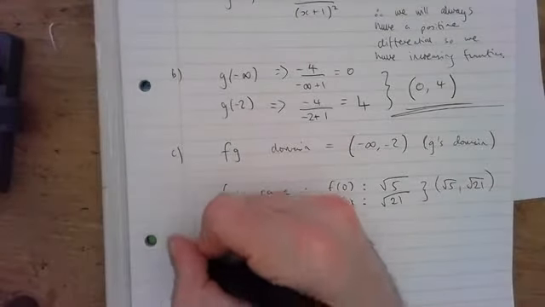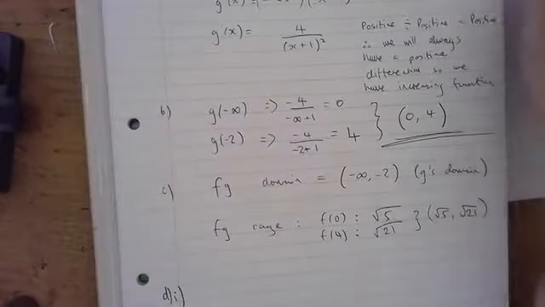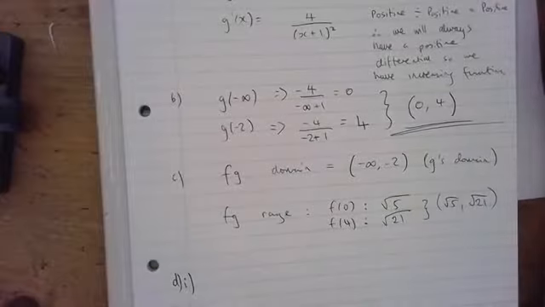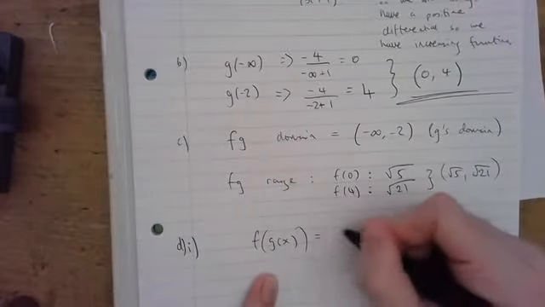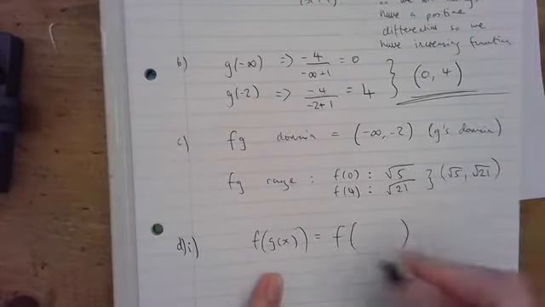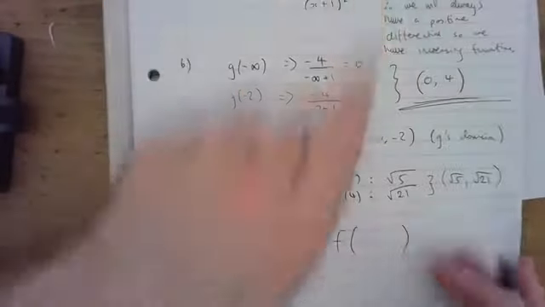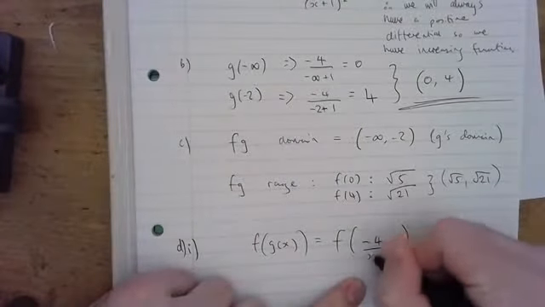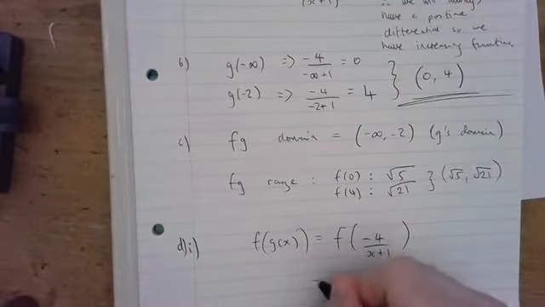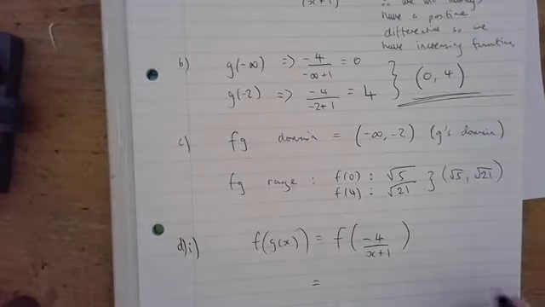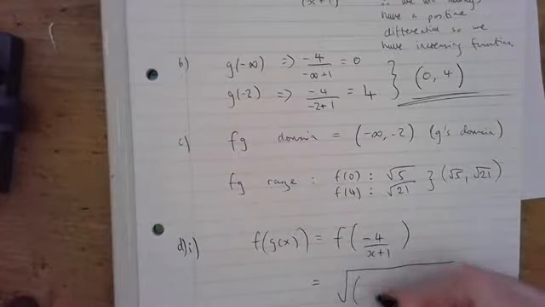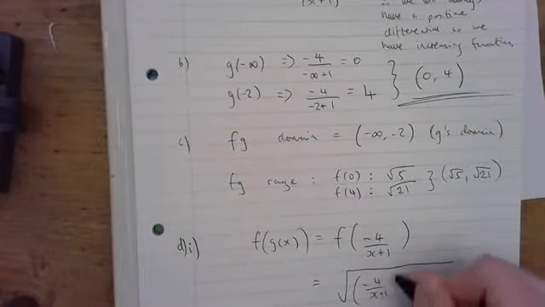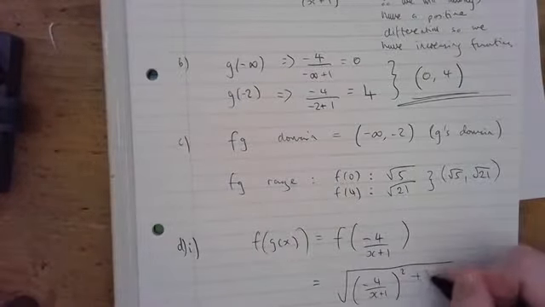Part D, part 1, is, what have we got? It says, write down an expression for f of g of x. So for f of g of x, the best way to write this is just whack a bracket round the second thing, and then change it to f, and then just chuck in whatever g of x is. So g of x is this, minus 4 over x plus 1. And then, wherever you see an x in f, you change it to this thing here. So big square root sign, x squared, so minus 4 over x plus 1 squared, and then plus 5.